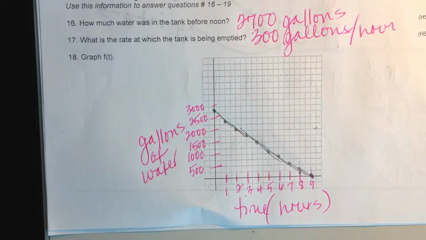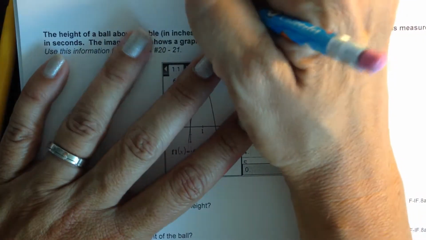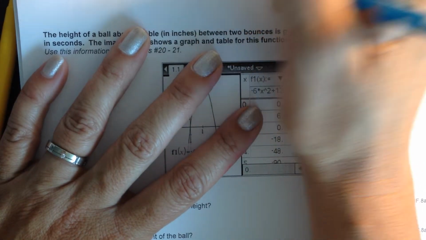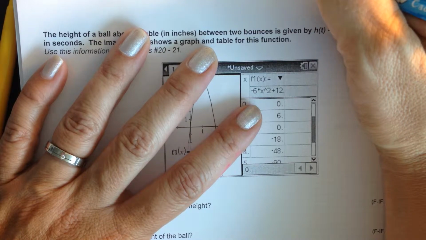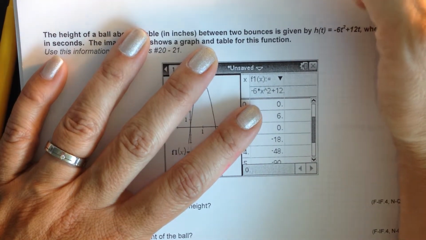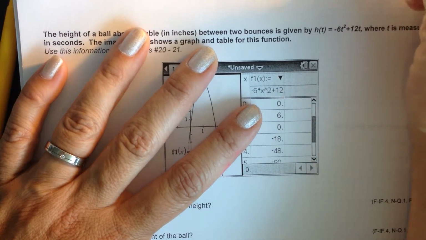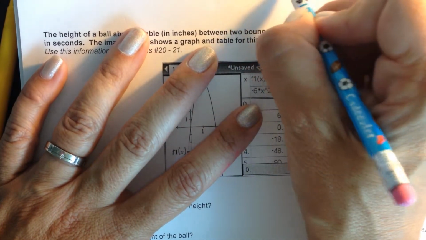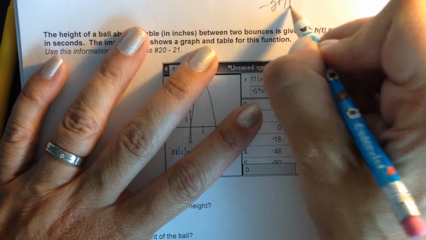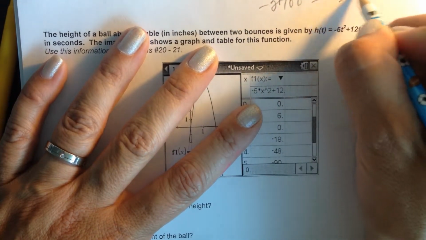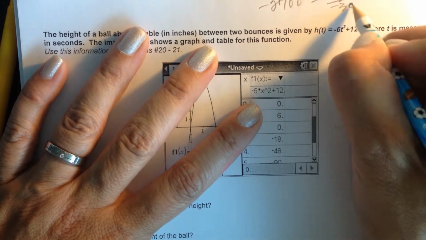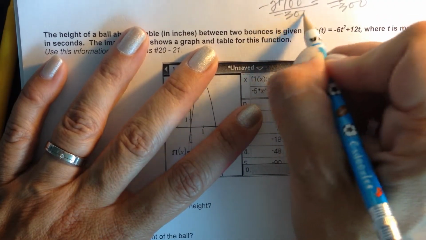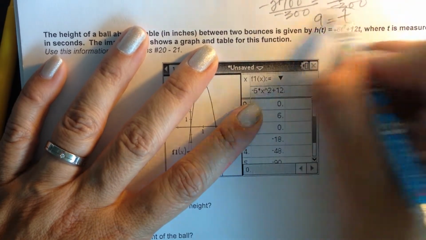simply because in between the hours, the water is still going to be running out. How many hours would it take to empty the tank? 9 hours. So you could even solve this: when is the tank at 0? You could solve this equation. If I take 2,700 away from both sides, we could justify it this way. Negative 2,700 equals negative 300t. If I divide by negative 300, t is 9. When does it empty out to 0? All right.